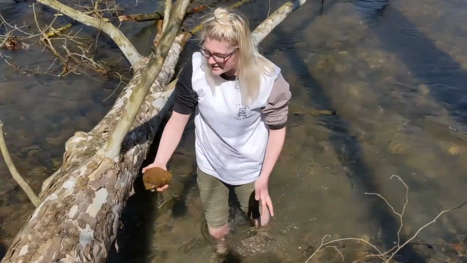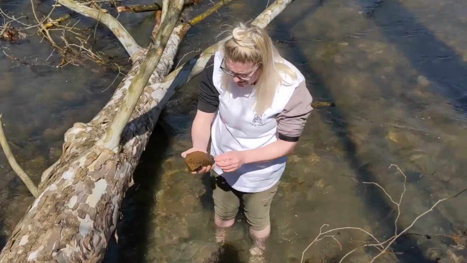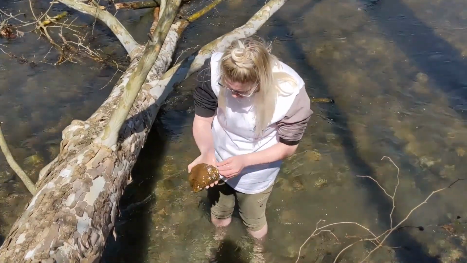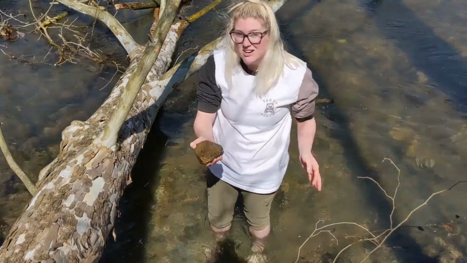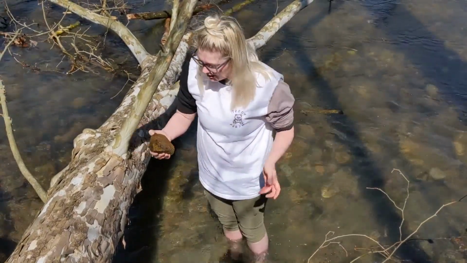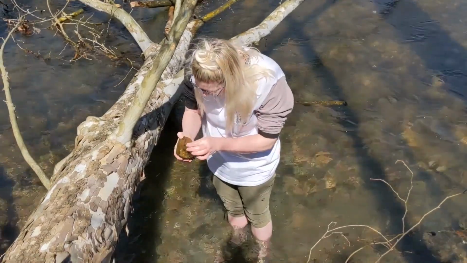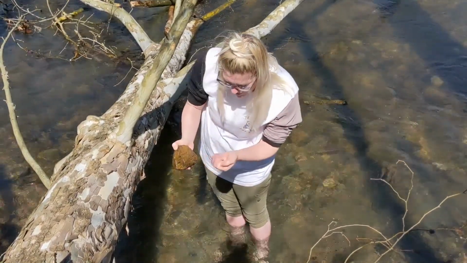What I'm doing right now is I'm picking up the big rocks and looking at them and seeing what kind of invertebrates live on them. So mostly what's on this rock is actually just snails. But if you look closely, there is one water penny.